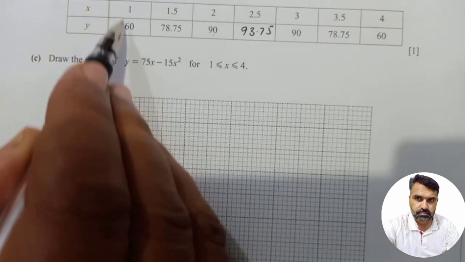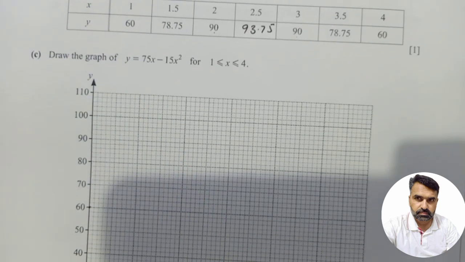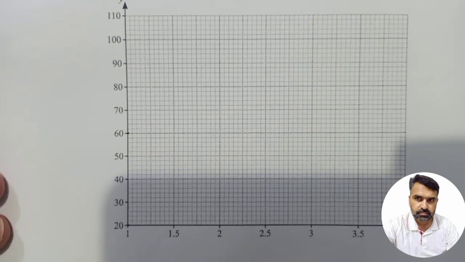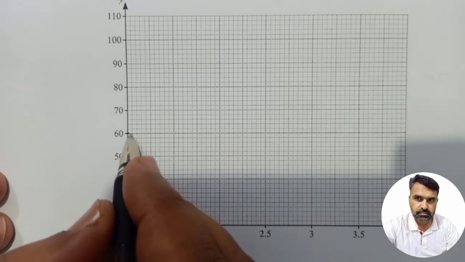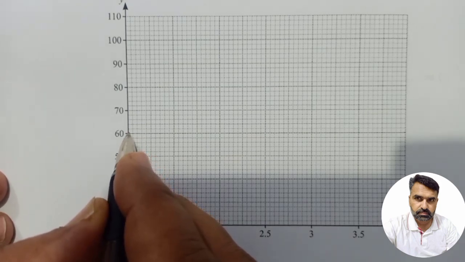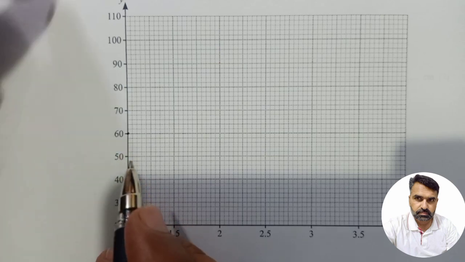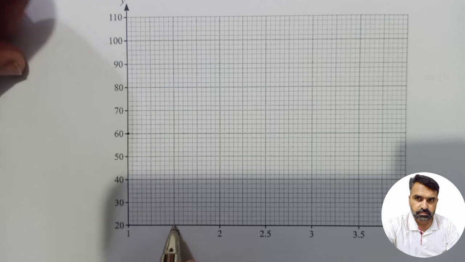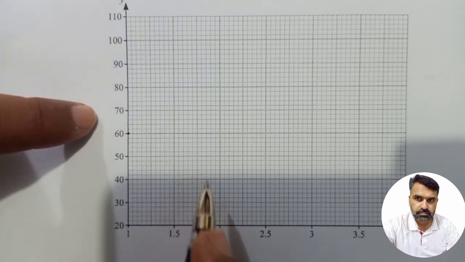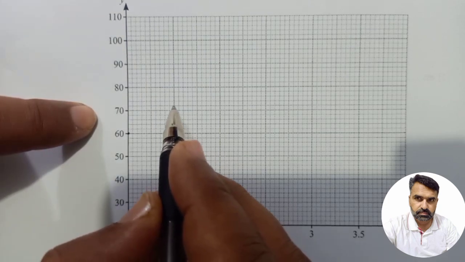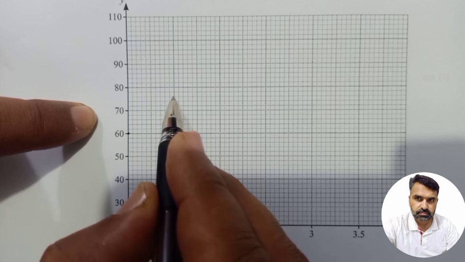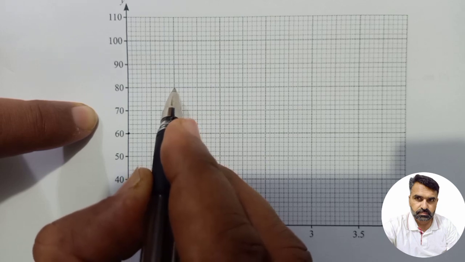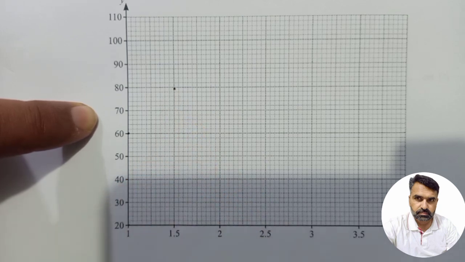So students, x is 1 when y is 60. So students, this is 1 on x-axis, and y is 60. So first point is this, then x is 1.5 and y is 78.75. So students, it is 70, 72, 74, 76, 78 and 78.75 is this point.